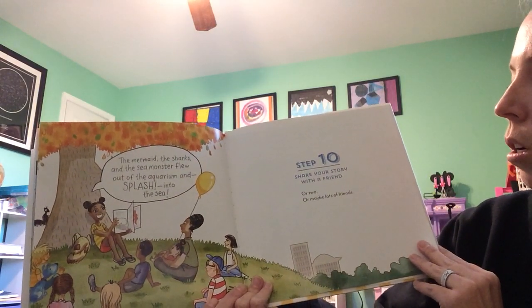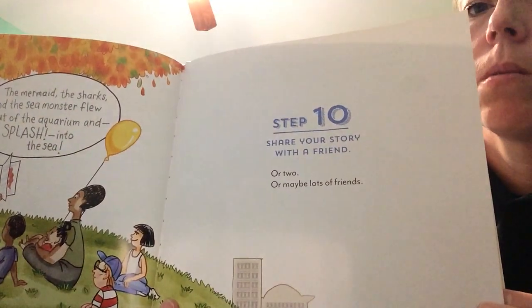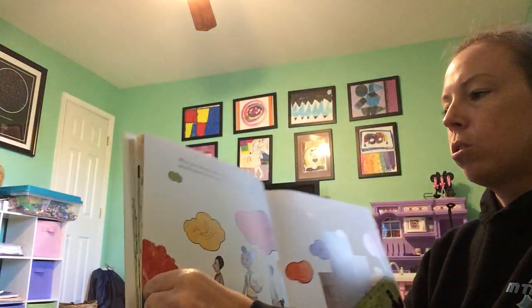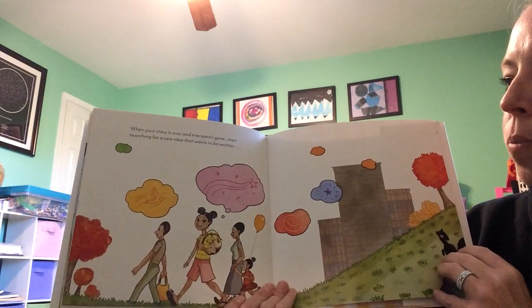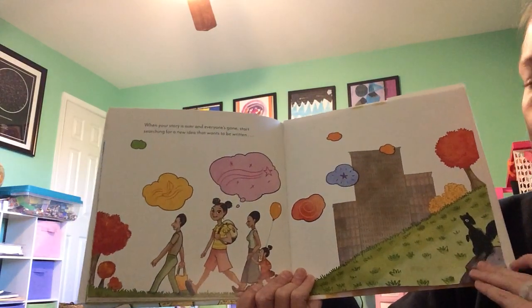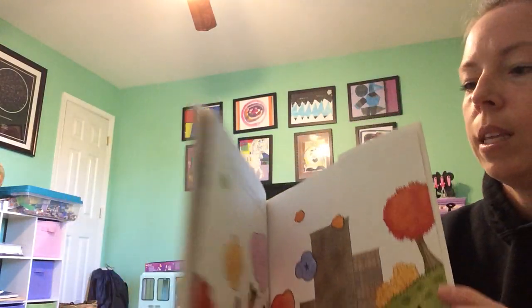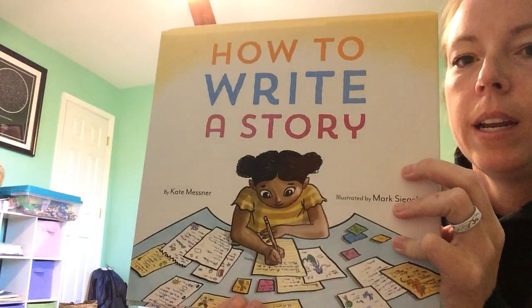Step 10. Share your story with a friend or 2, or maybe lots of friends. When your story is over and everyone's gone, start searching for a new idea that wants to be written. The end. How to Write a Story.